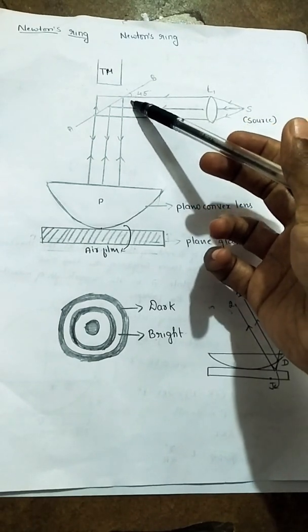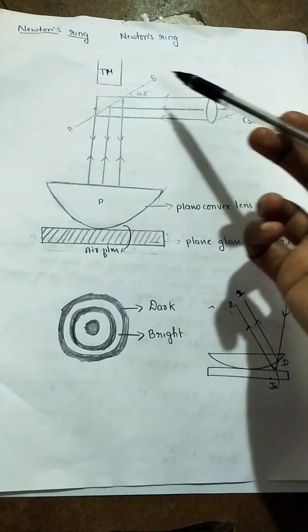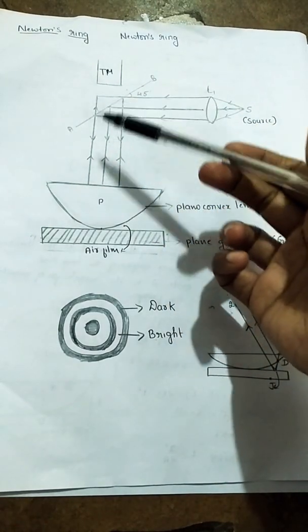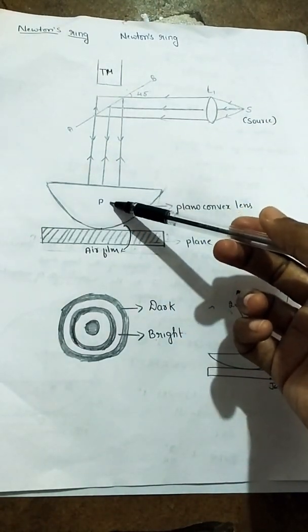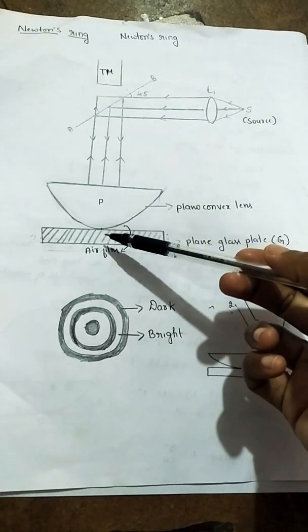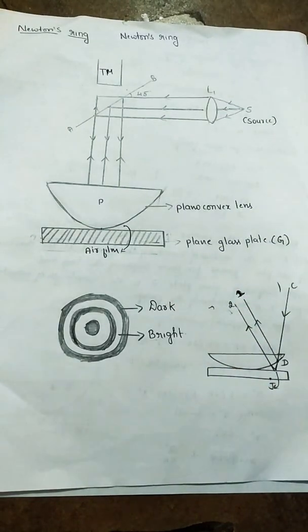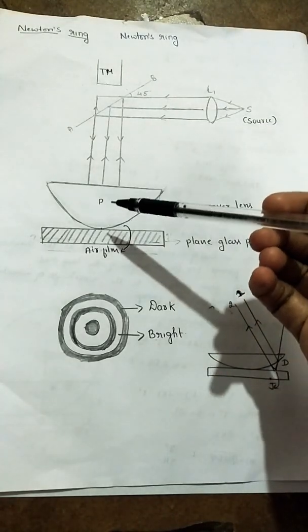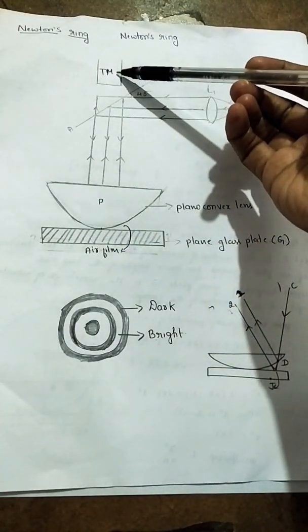When light rays from the convex lens are incident on glass plate AB, they get reflected towards the plano-convex lens and the glass plate. Their interference fringes will appear. These interference fringes will be seen through the traveling microscope.